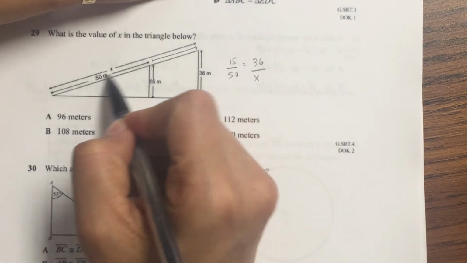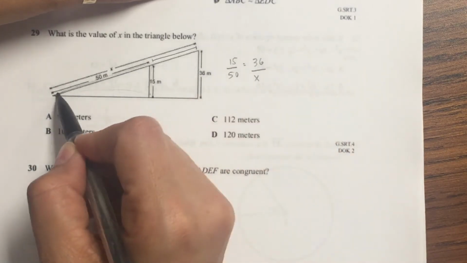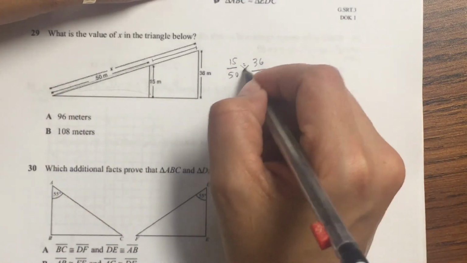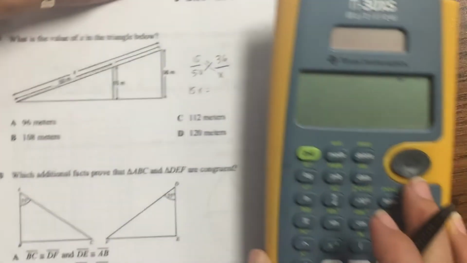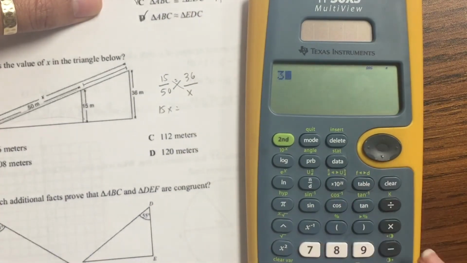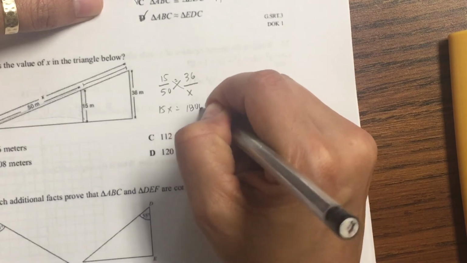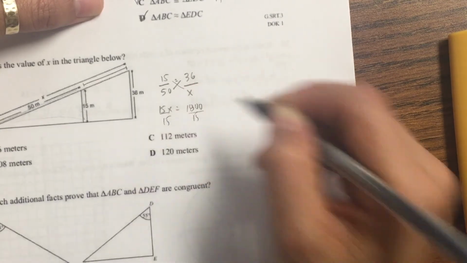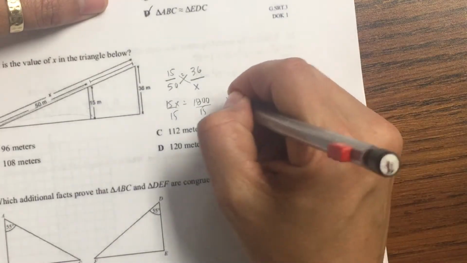So x. 15 goes with this. That's one triangle, that's the small one. And then the big one with this whole thing. Cross multiply and divide. 15x is equal to 36 times 50, which is 1800, divided by 15. So x is equal to 120.